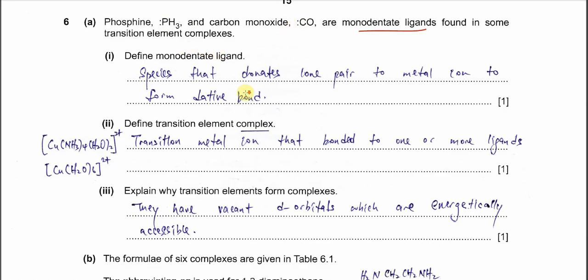Now, all the answers in parts 1, 2, 3 are exactly from the mark scheme. So if you know and understand that, you can actually skip this part. For part 1, define monodentate ligand. The key is the species that donates one lone pair. Because it's monodentate, it will donate just one lone pair and form one dative bond. That's what we call a monodentate ligand. So the key is donates one lone pair.